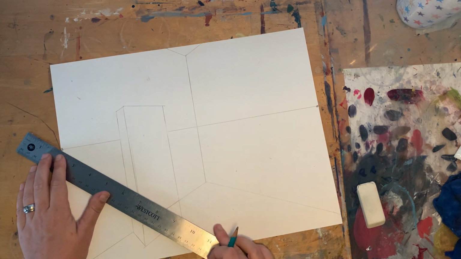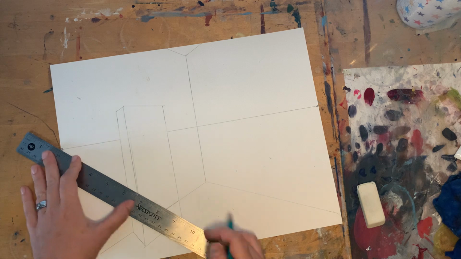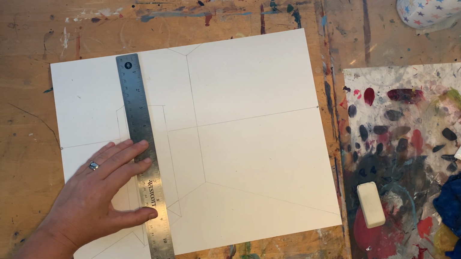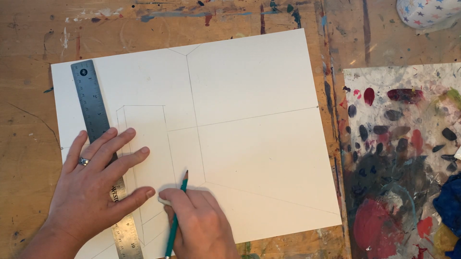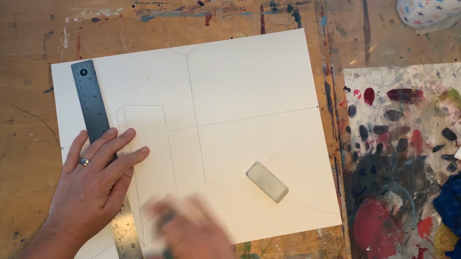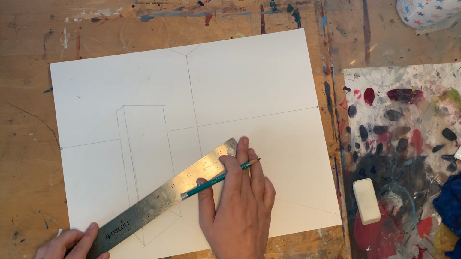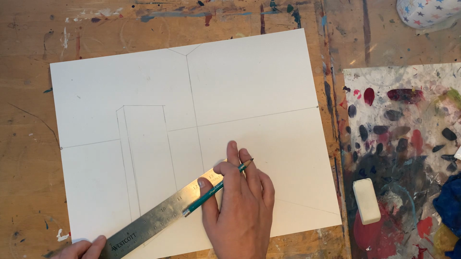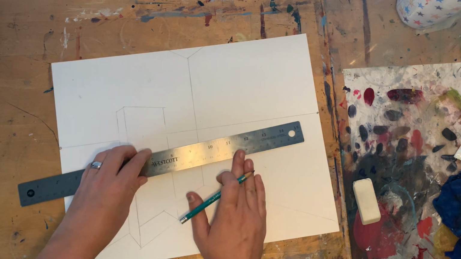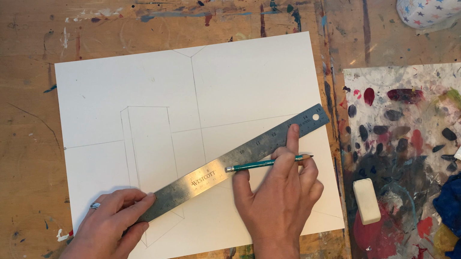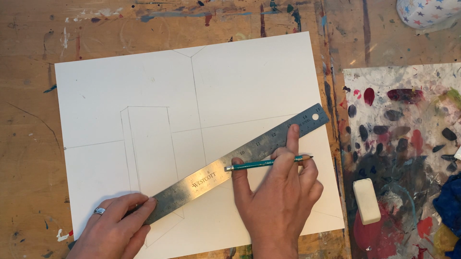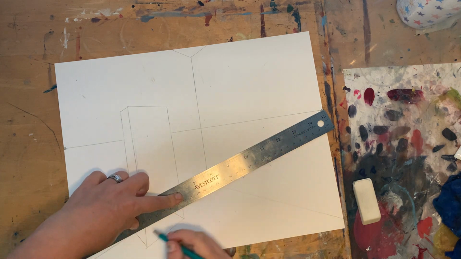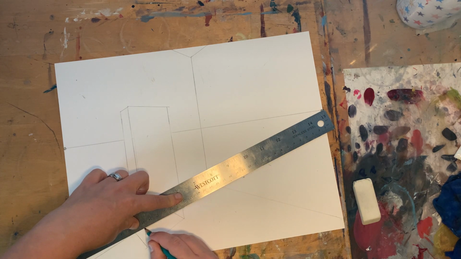Okay, so the inner part of the bookcase goes like this, and then erase this. Now, a mistake students would make is to make all the lines parallel with each other, but they need to actually go to the point. So our next line goes like this.